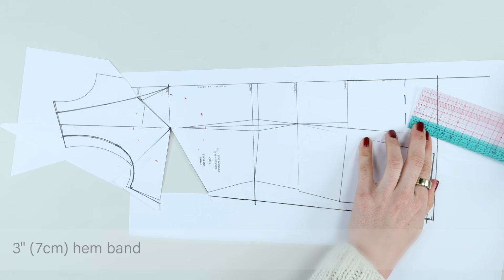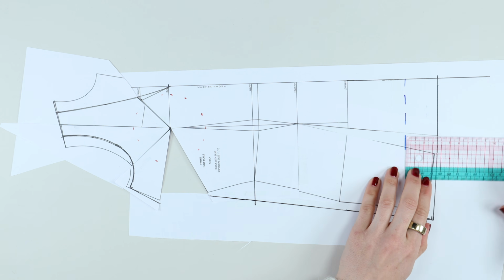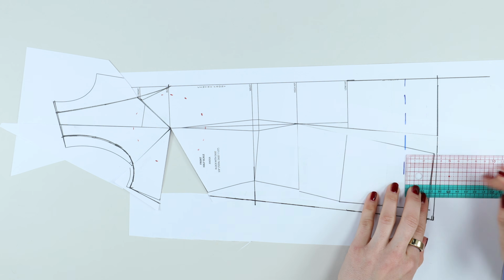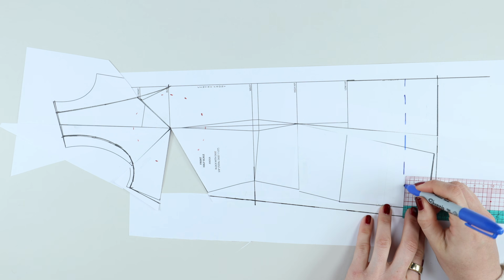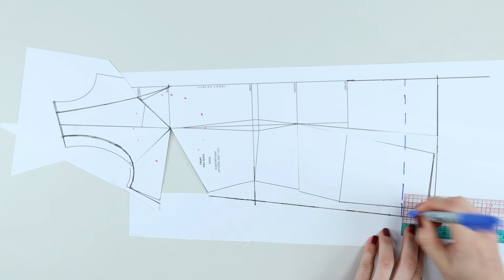Measure up 7 centimeters or 3 inches, following the curved shape of the hem. I'm going to mark this on in a different color so that it stands out for you. This is a pattern piece that will be sewn on to the inside hem of the garment to give us a nice finish in this area.